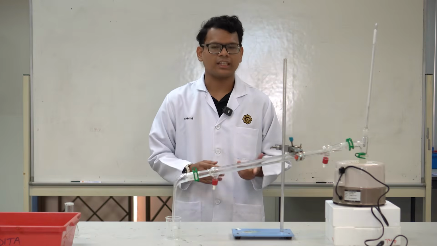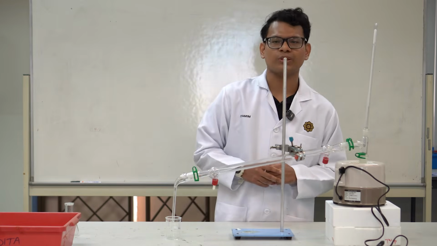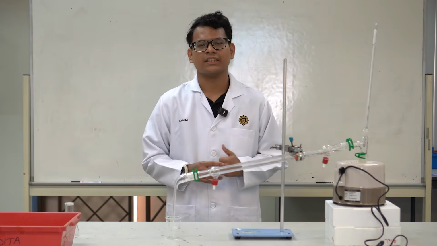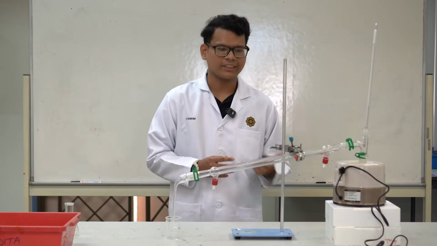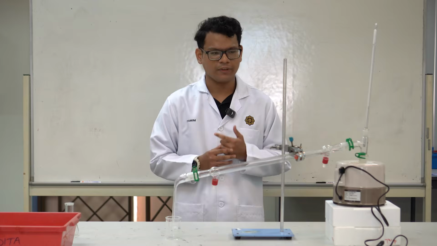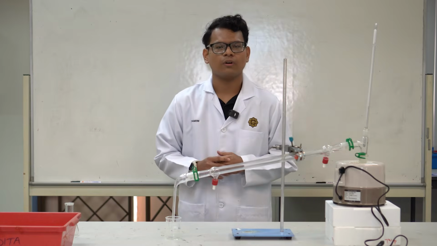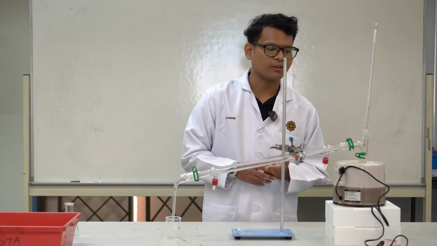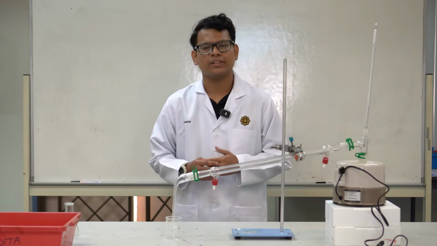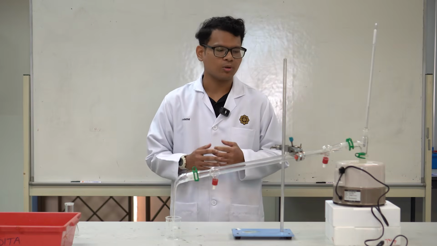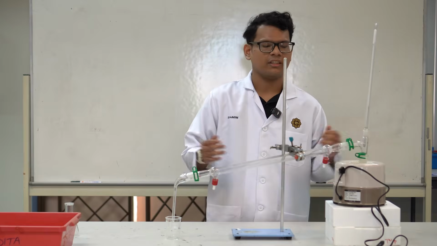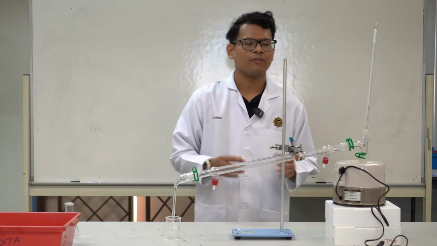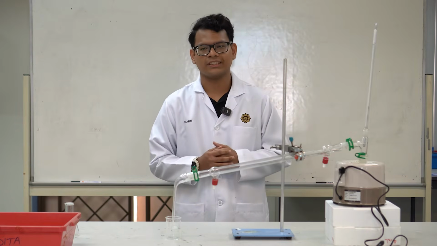There are three types of distillation that we should know. The first one is simple distillation, then fractional distillation, and vacuum distillation. Fractional and vacuum distillation are widely used on an industrial scale. So we are just going to be using simple distillation for our lab experiment practice.